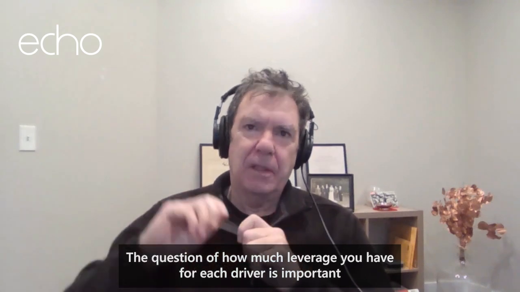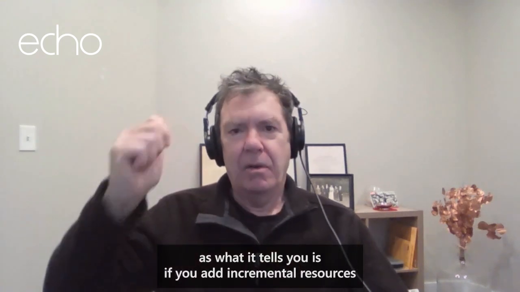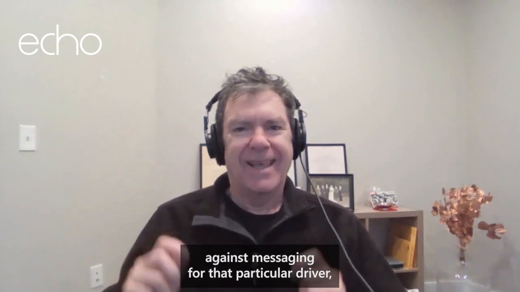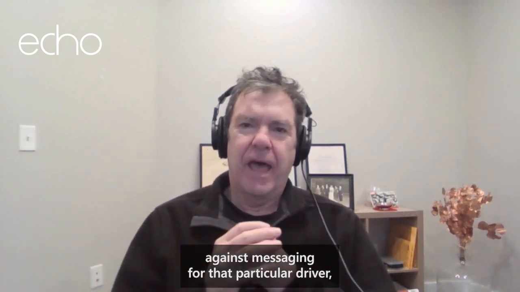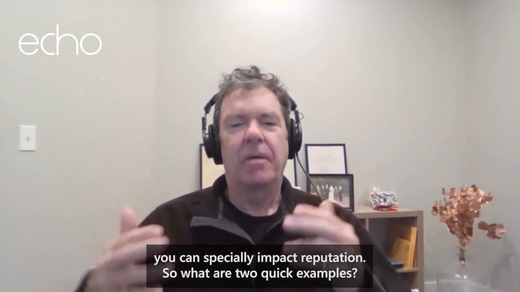The question of how much leverage you have for each driver is important. Because what it tells you is if you add incremental resources against messaging for that particular driver, you can especially impact reputation. So, one or two quick examples.